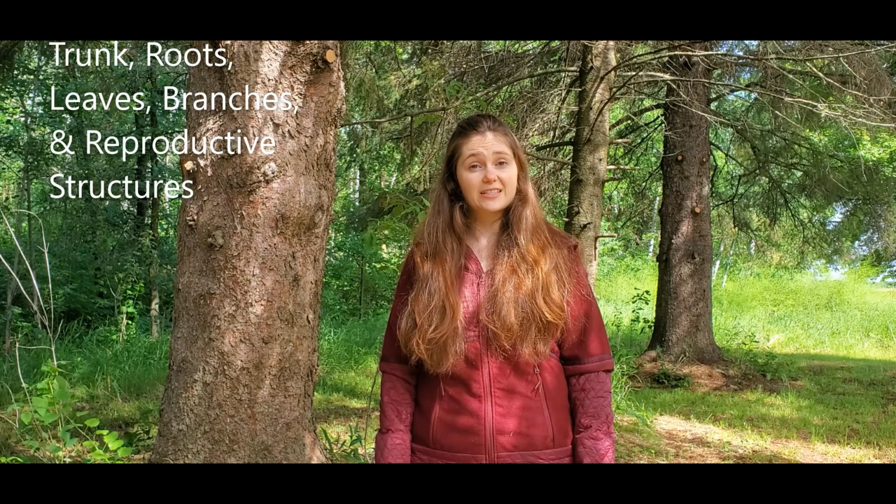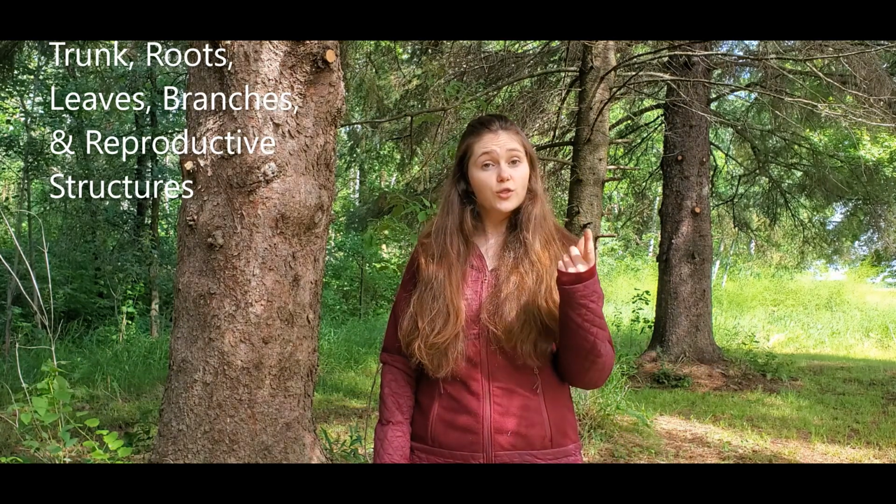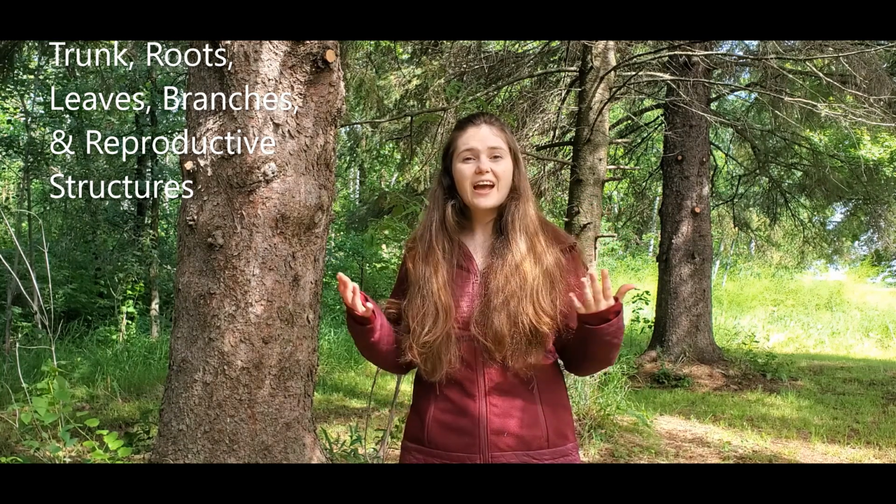Now it's your turn. Take a closer look at your tree. Try to identify all the structures that we just discussed. The trunk, the roots, the leaves, the branches, and the reproductive structures. Now, you won't be able to see all of these structures without damaging the tree. So it's okay if you can't draw the roots or the inner parts of the trunk. Just do your best.